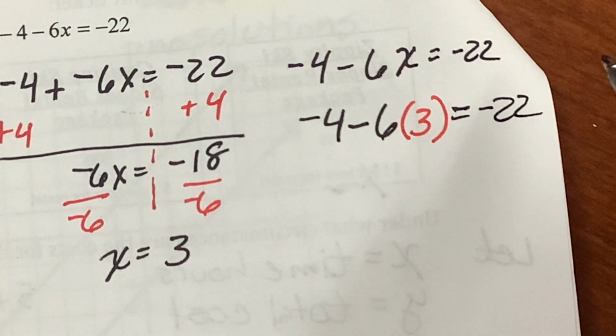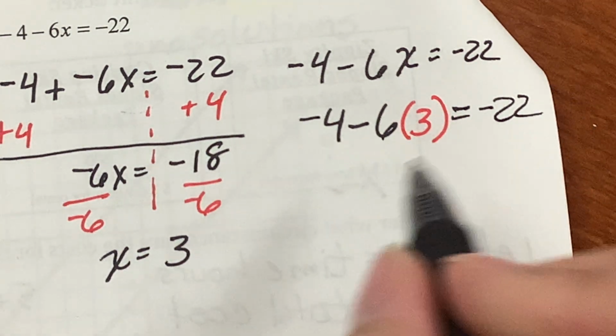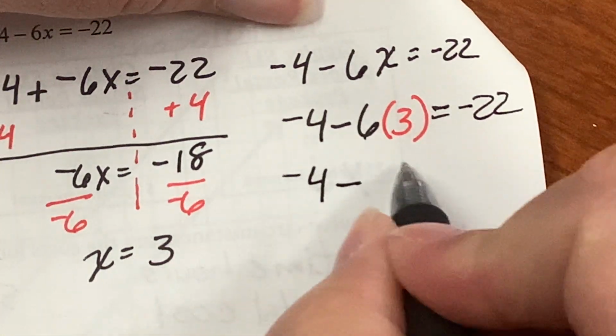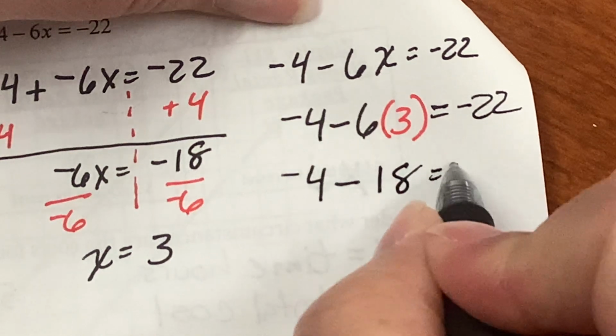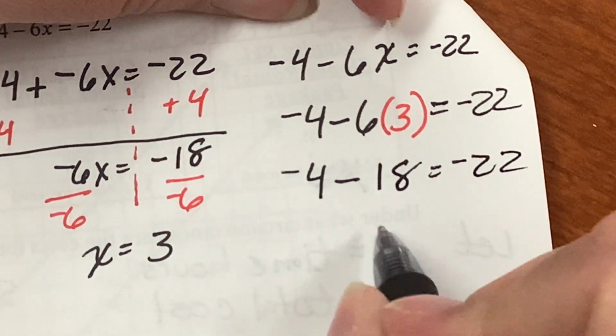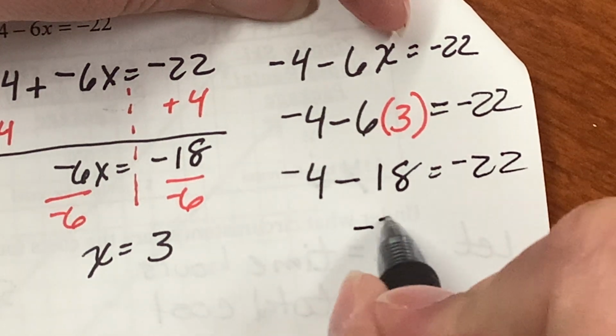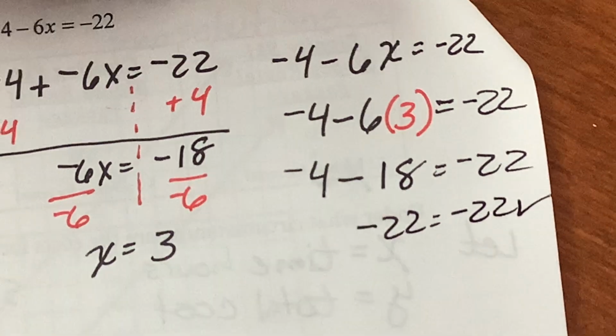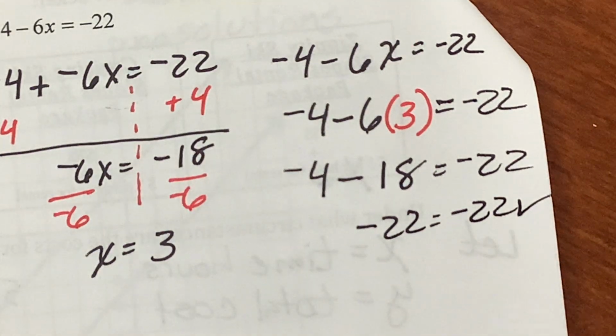Hey Siri, what's negative 4 minus 6 times 3? Oh, Siri, you evil thing, you didn't do it. All right, I have to do it myself then. Negative 4 minus 18 is negative 22. And that is true. It equals negative 22. That checks. And ta-da, did those two problems.